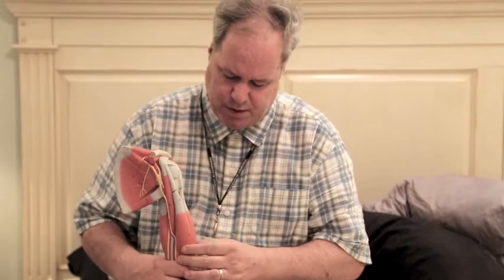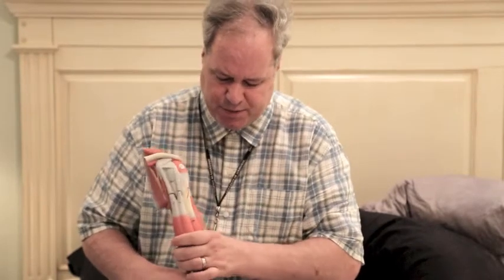Okay, now let's wrap up the arm, which is mostly review. In the arm we have a flexor compartment as well as an extensor compartment. The flexor compartment consists of biceps brachii.